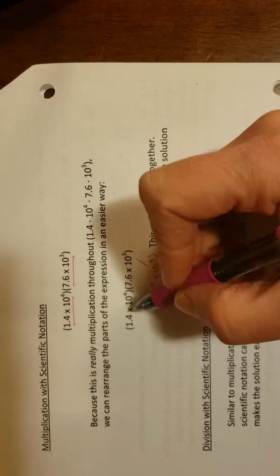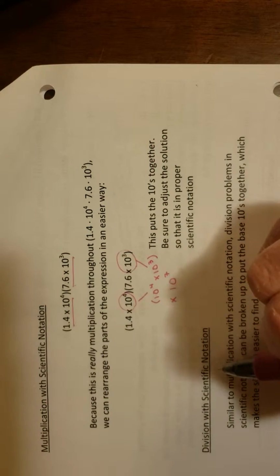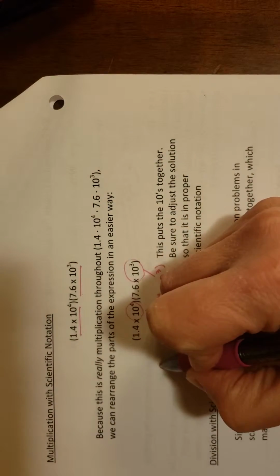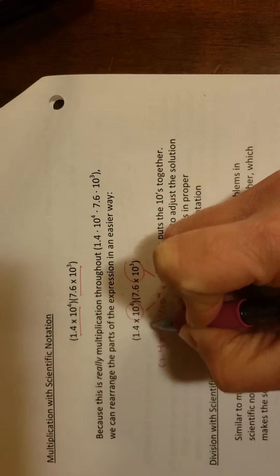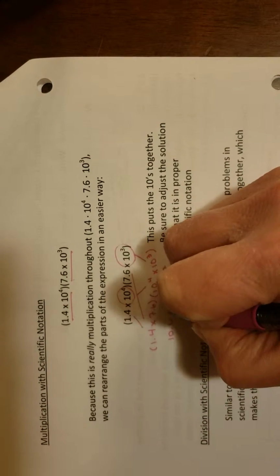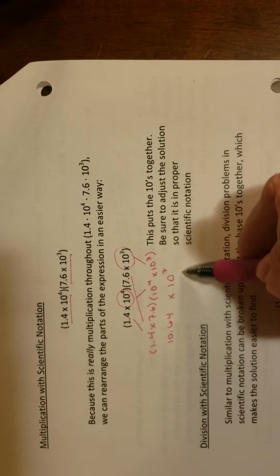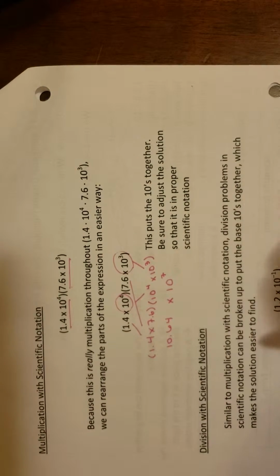And now this part is taken care of. So all you really need to figure is the 1.4 times 7.6, which is 10.64.